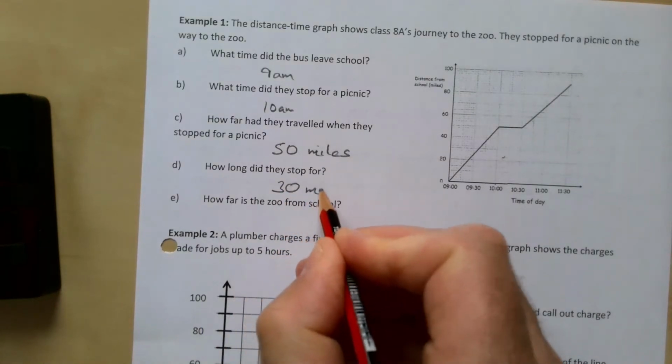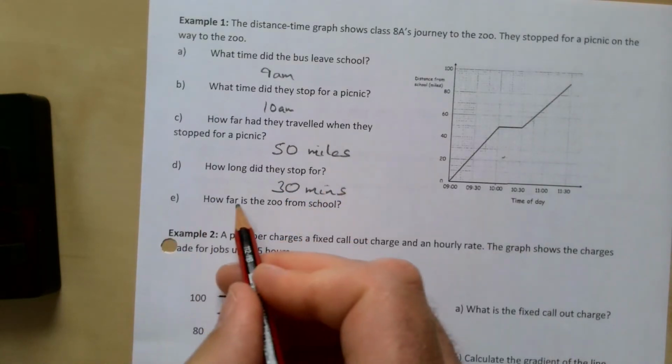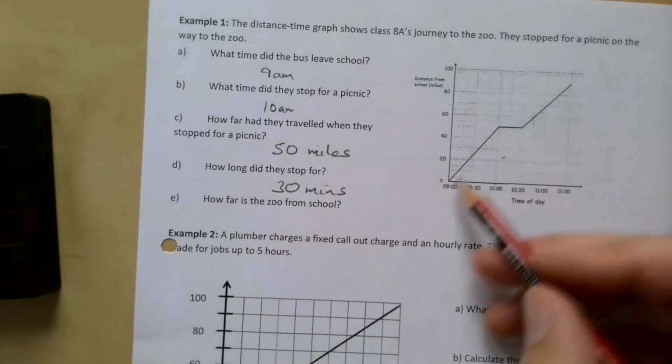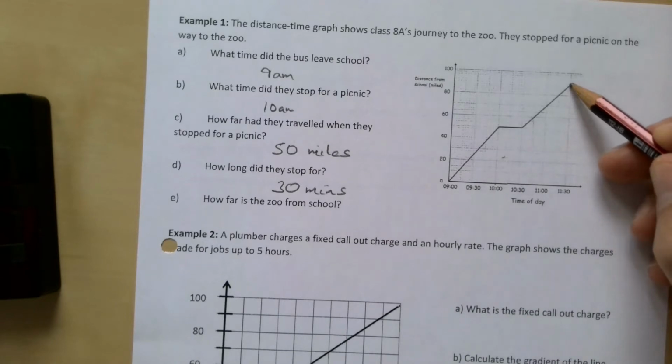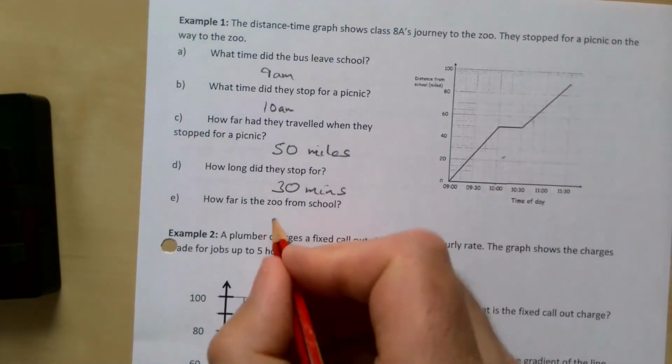So it's 30 minutes. And then how far is the zoo from the school? So this gap doesn't matter, it's just all about this wee kind of distance here. And again, I think that has stopped at 90. So I think it's going to be 90 miles.